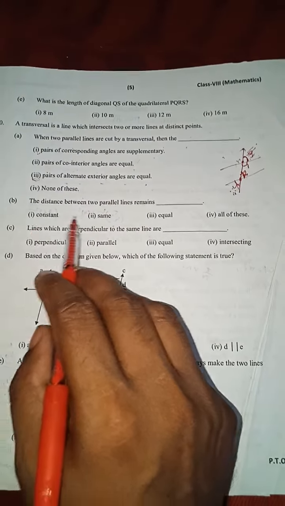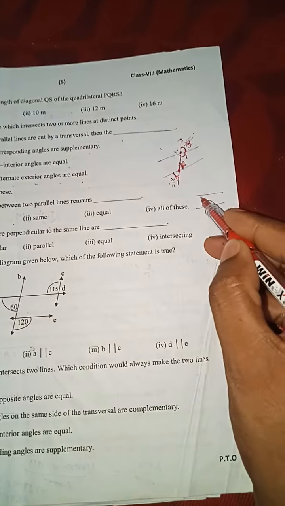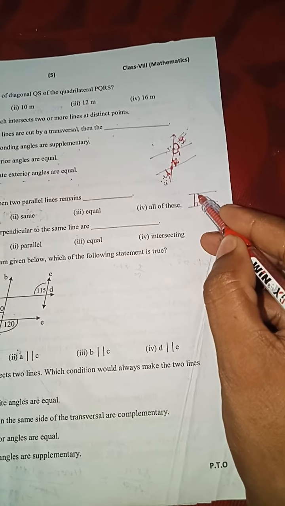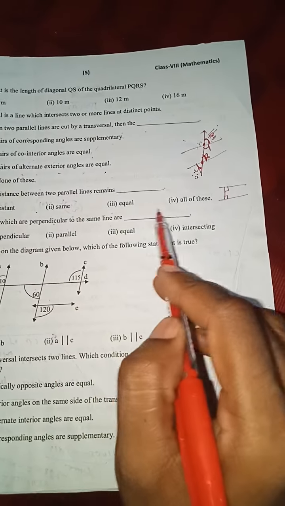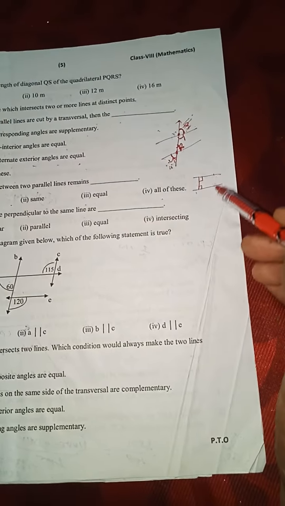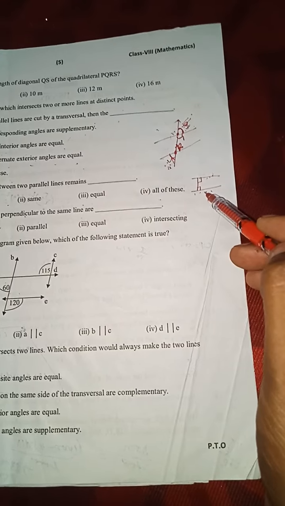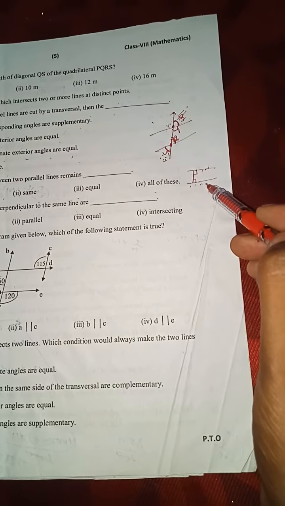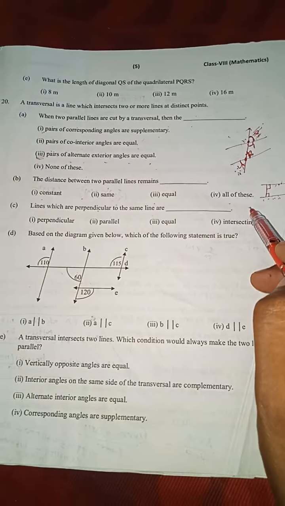Now question two: the distance between two parallel lines remains dash. You know that the distance between two parallel lines is the perpendicular distance. It is constant, same, equal. It means all three options are right. The distance is the same, just like railway tracks. The distance between railway tracks is the same everywhere. So the option will be all of these.